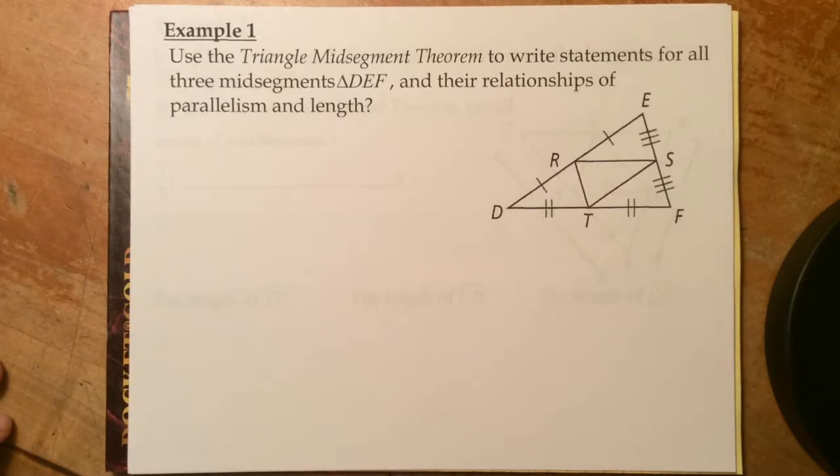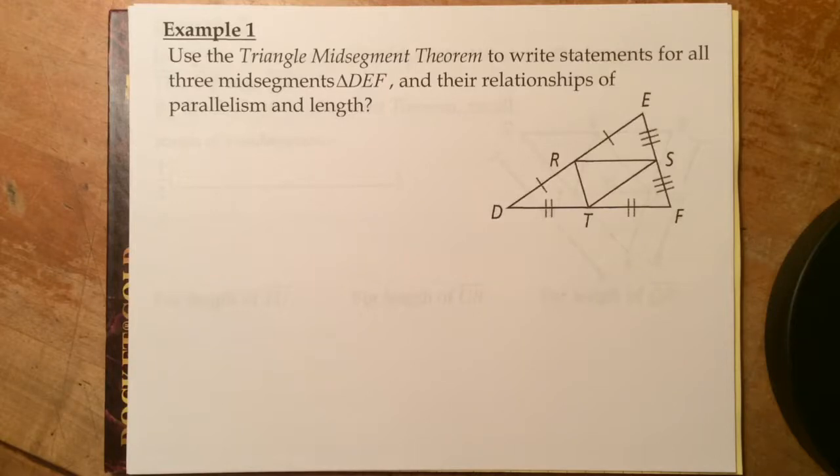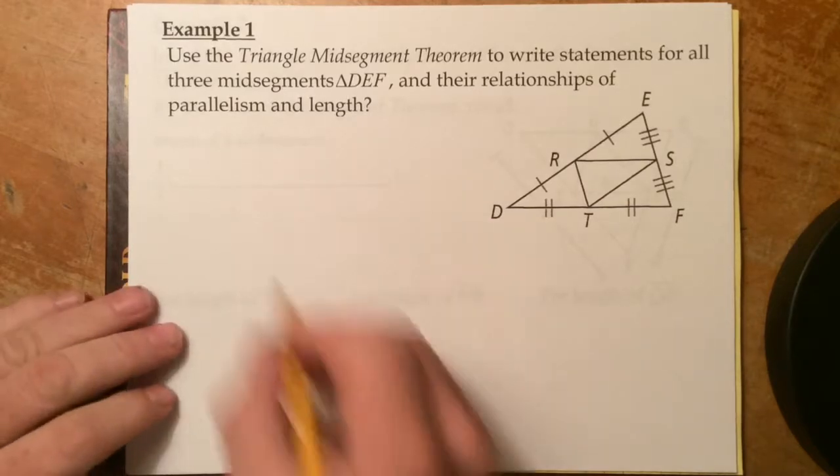These are examples from section 5.2, triangle midsegment and angle bisectors. Example 1. Use the triangle midsegment theorem to write statements for all three midsegments of triangle DEF and write the relationships of parallelism and length.